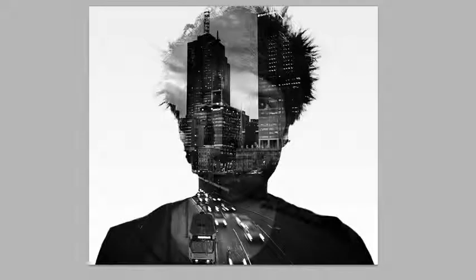Hi everyone, today I'm going to show you this cool little effect. I've seen it around the place a few times, and what it is, it combines two exposures to create a surreal effect. It's pretty easy, and what you'll need is two images. One for the background that'll overlay the face, and obviously a picture of yourself or someone else.